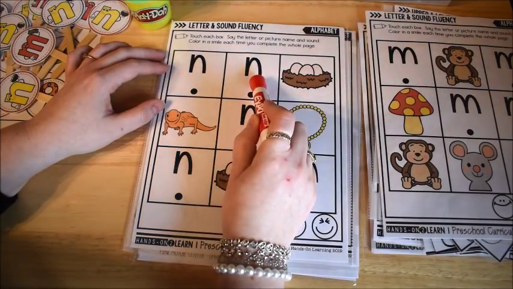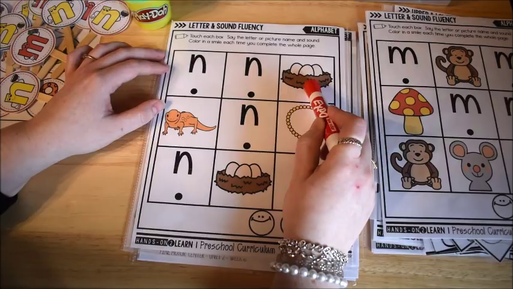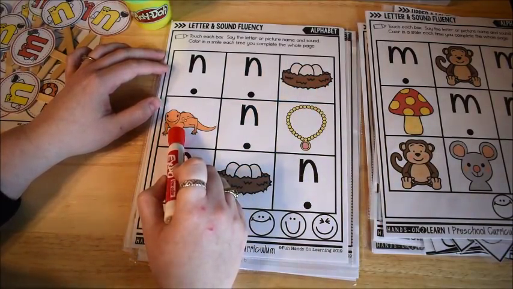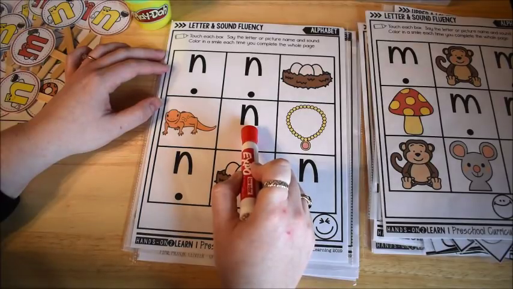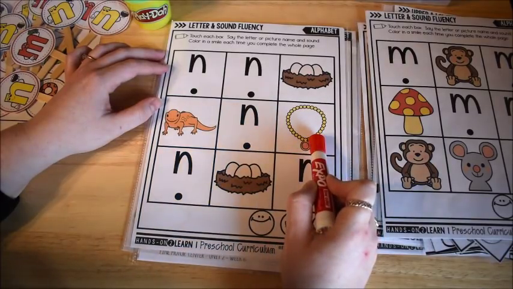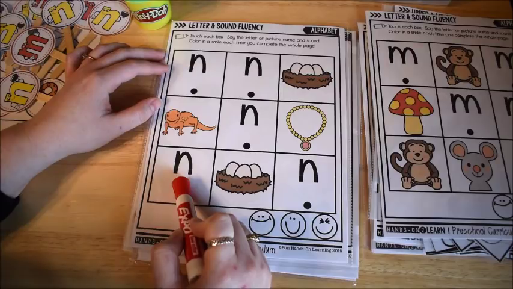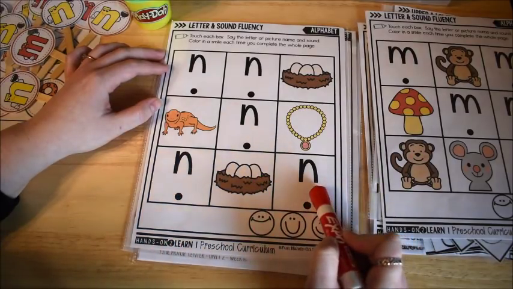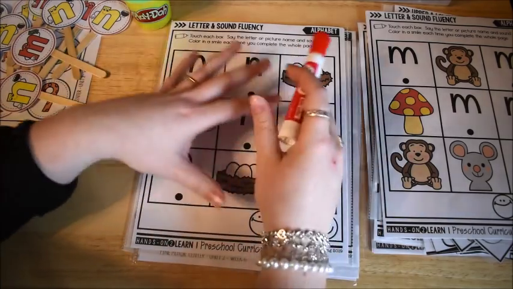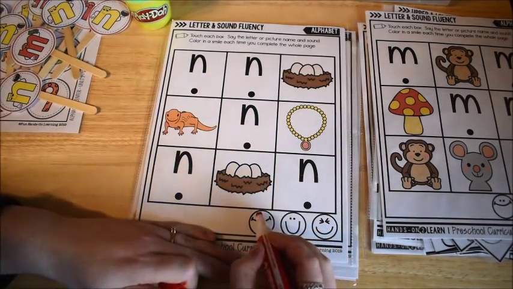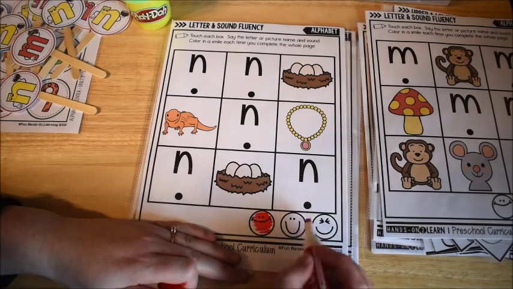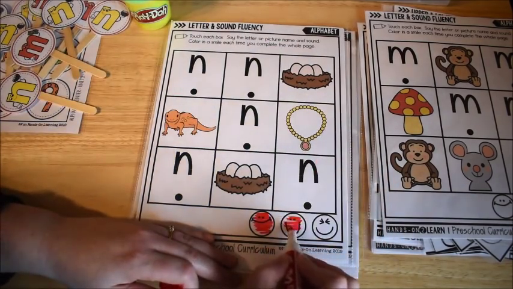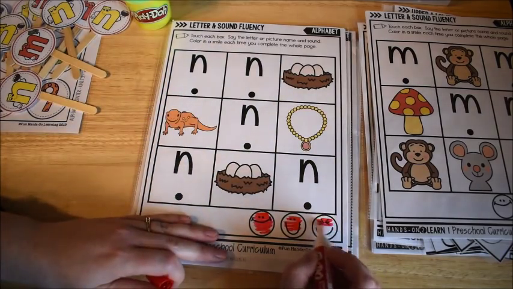N says /n/ in nest. N says /n/ in newt. N says /n/ in necklace. N says /n/ in nest. N says /n/. If they do it correctly, they color in their first smiley face. They can do it 3 times for fluency, so they'll do it all again. If they do it correctly, they can color in their second one. If they do it all again correctly, they can color in their third one.